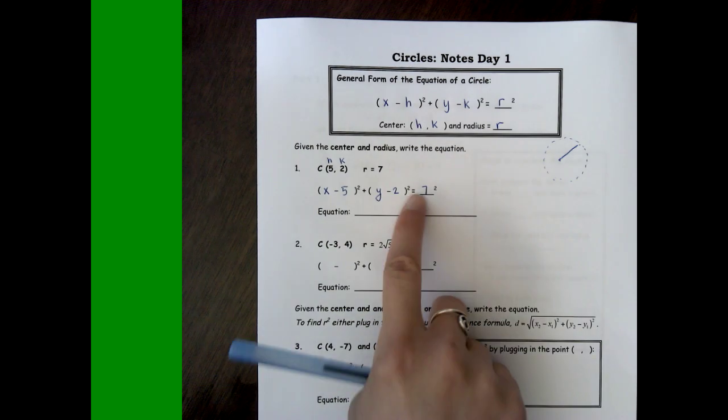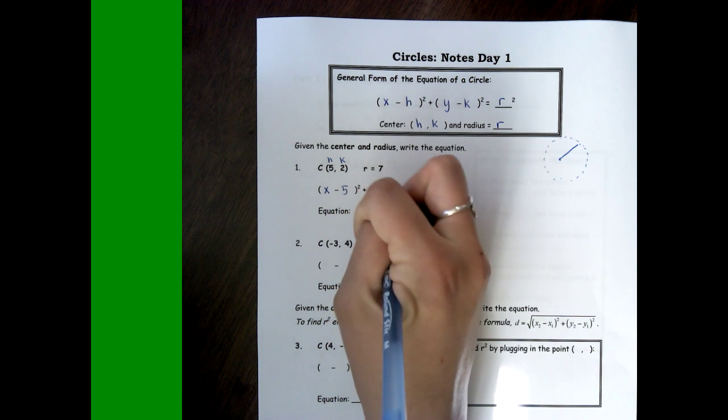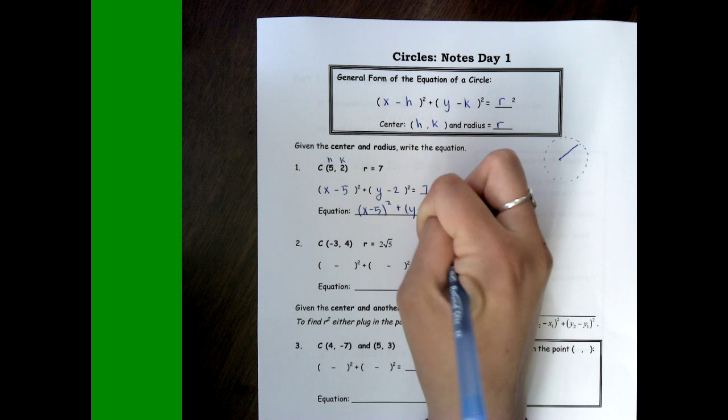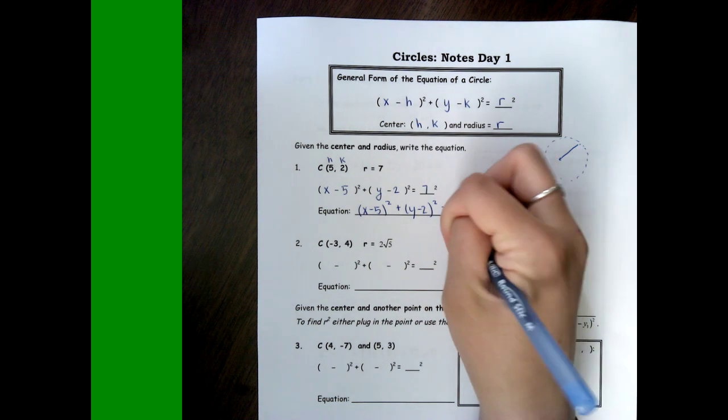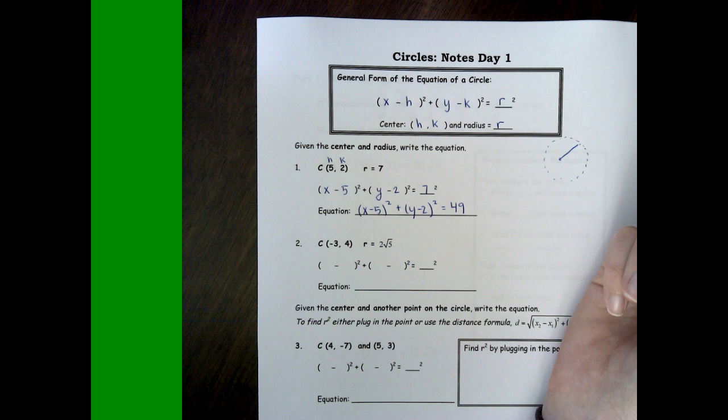And that's it. It was kind of weird to leave it like that, so we would write it as (x minus 5) quantity squared plus (y minus 2) squared equals 7 squared, which is 49. So we're just going to actually square that number and write that down.